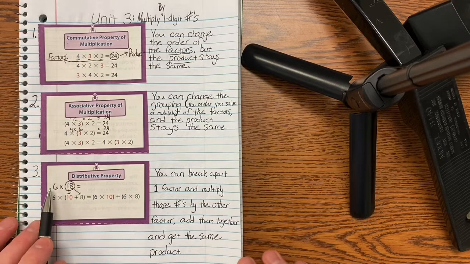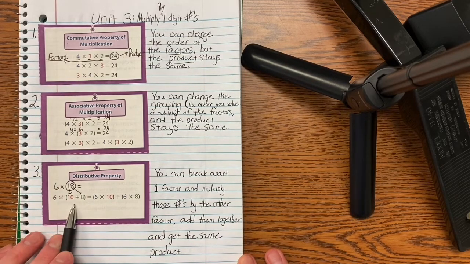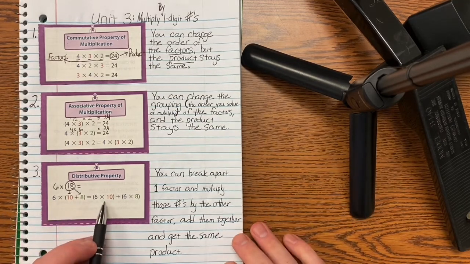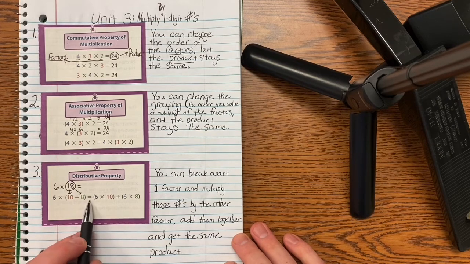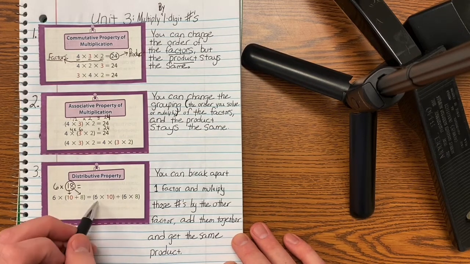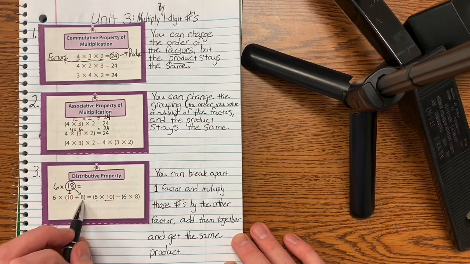And they're saying that you can multiply the first factor, 6, times 10, and 6 times 8, and add those products together to get the same answer as 6 times 18. That's what they've done on the other side of this equal sign. They did 6 times 10, and then 6 times 8.